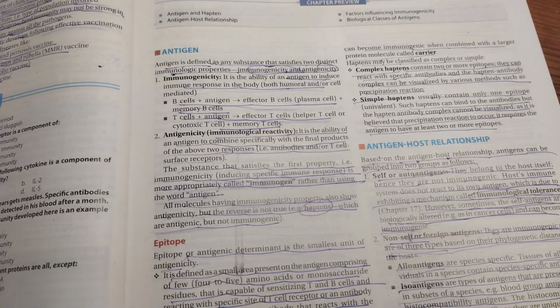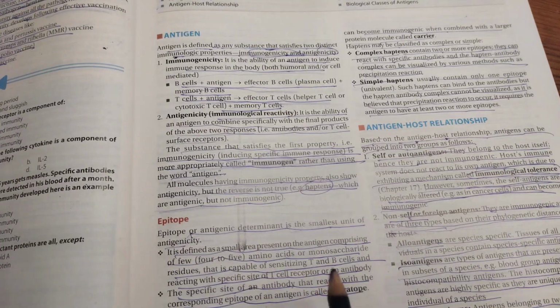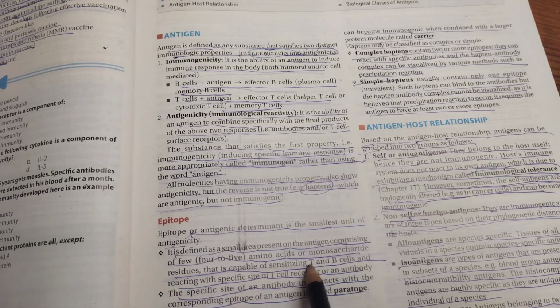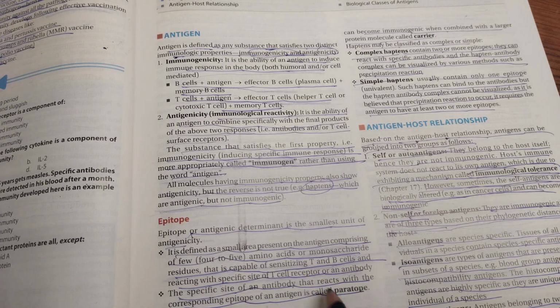It is defined as the small area present on the antigen, comprising a few amino acids or monosaccharides, that is capable of sensitizing T and B cells and reacting with the specific site of the T cell receptor. The specific site of the antibody that reacts with the corresponding epitope of the antigen is called the paratope.